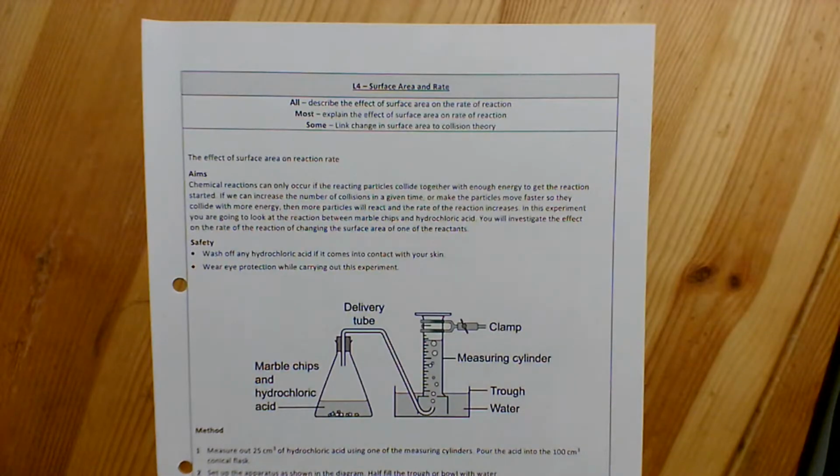In this lesson, we're going to be looking at the effect of changing surface area on the rate of a reaction. Now, before this, we've already spoken about collision theory, and we've spoken about the effect of changing temperature on the rate of reaction and the effect of changing concentration and pressure on rate of reaction. And we need to make sure we're able to justify these effects using collision theory.